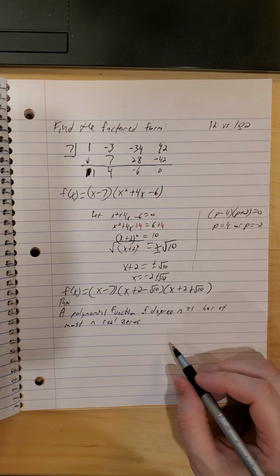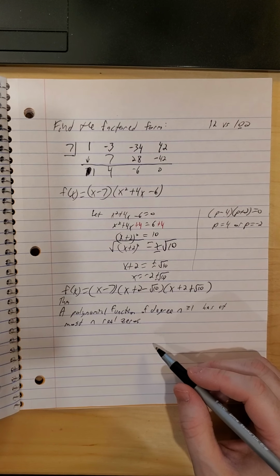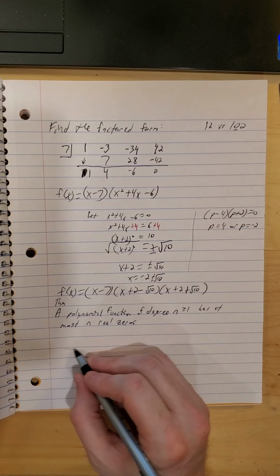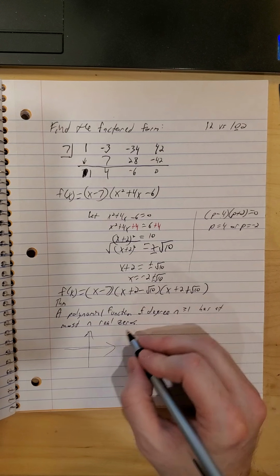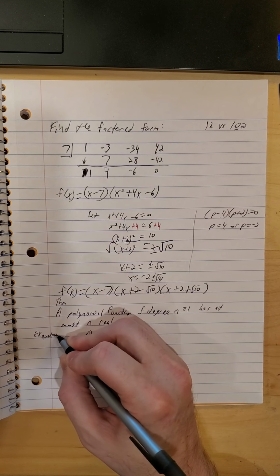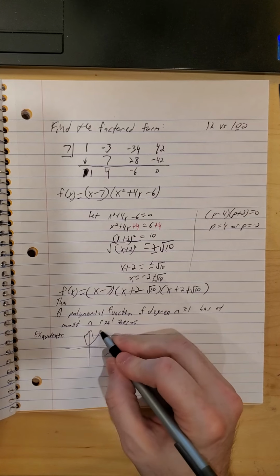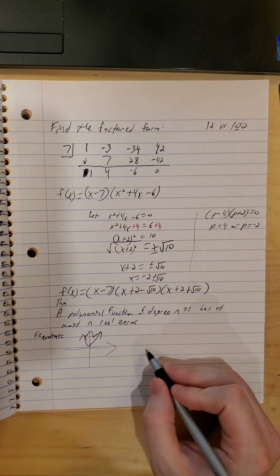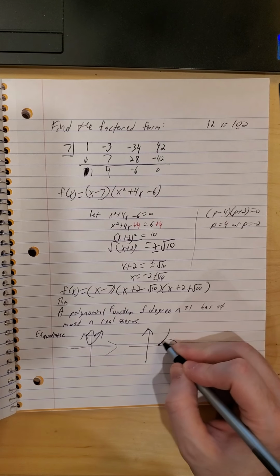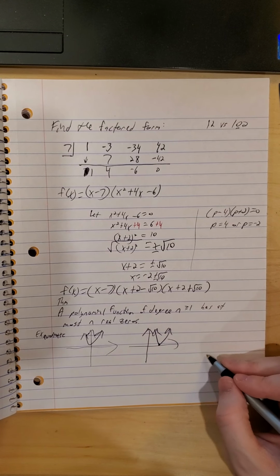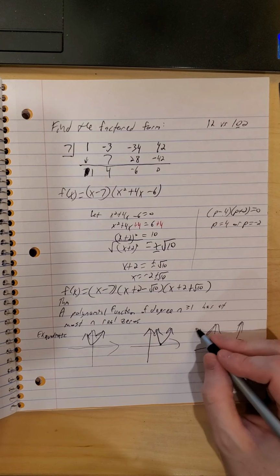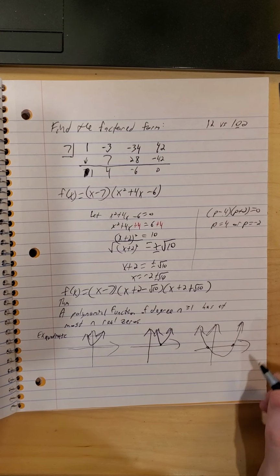So if it's a second degree, a quadratic, it's possible for us to have no real zeros at all. In other words, we miss the x-axis entirely. We might have just one real zero. But the most we can have is 2 real zeros.